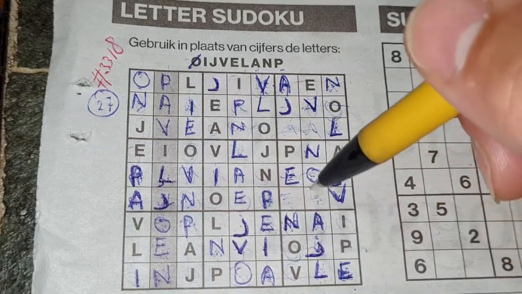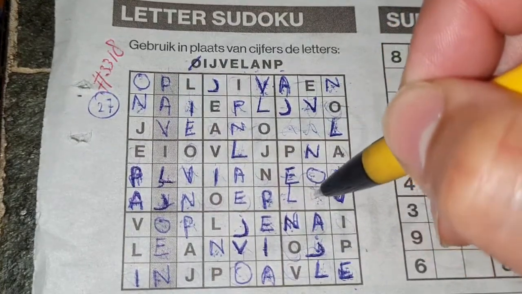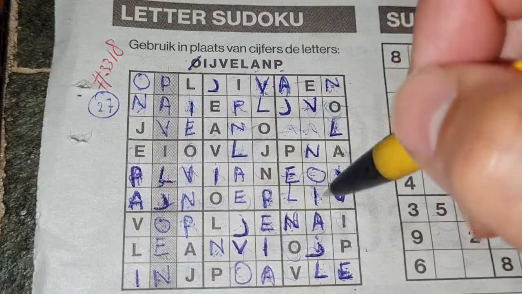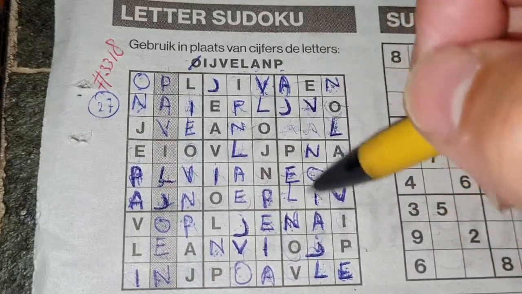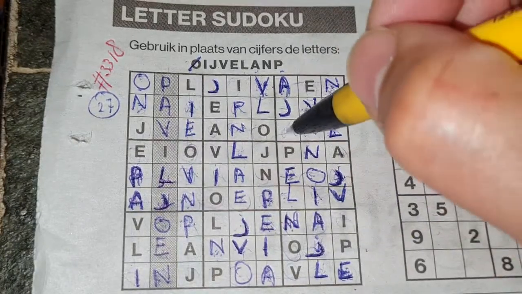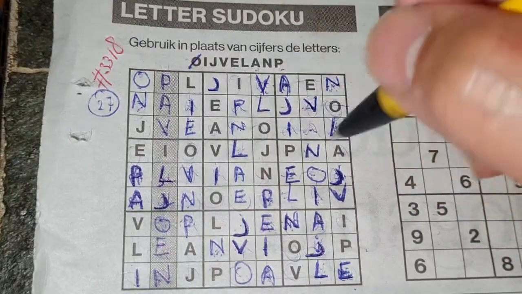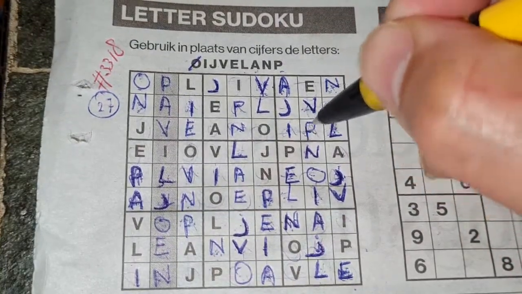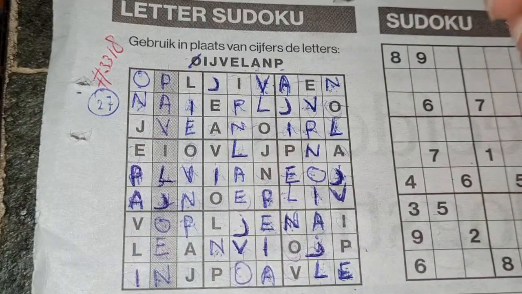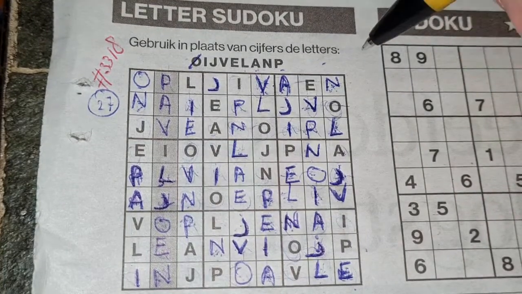We have an L here, so no L there. L should be here, and I goes there. I in this column, I in the next column. In that column, the only place for the I should be here. One letter is missing in this big square for the letter P. Finished in 70 minutes. Alright.